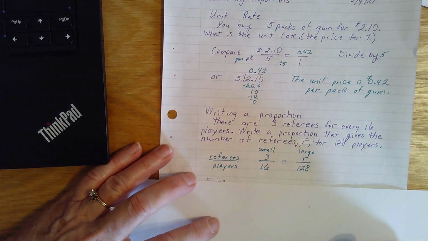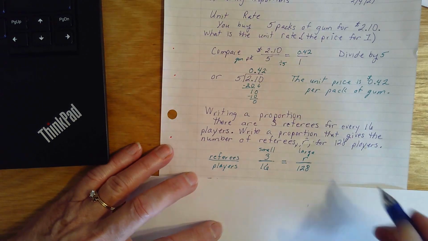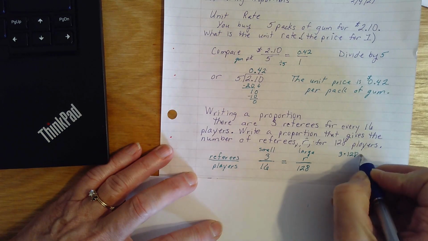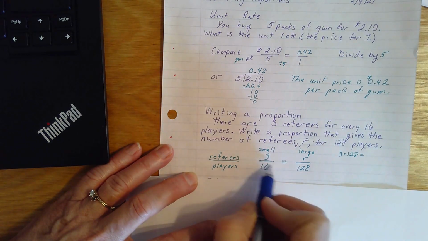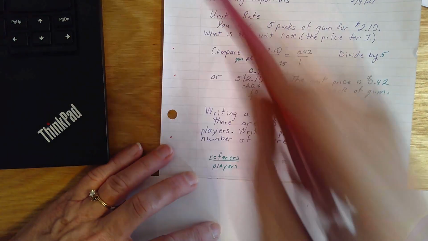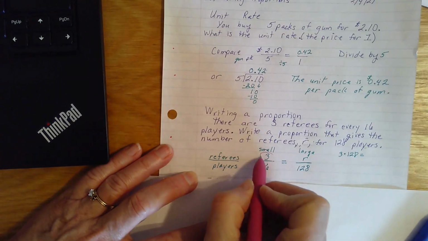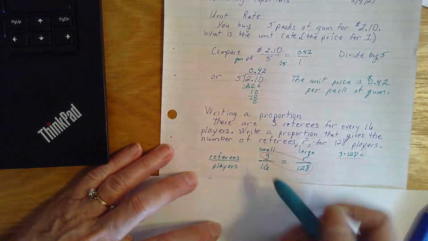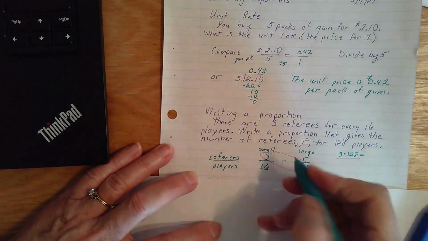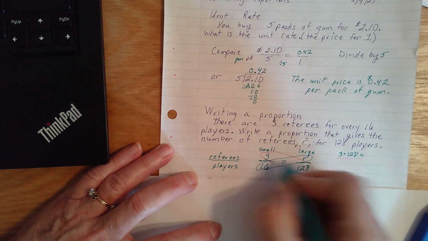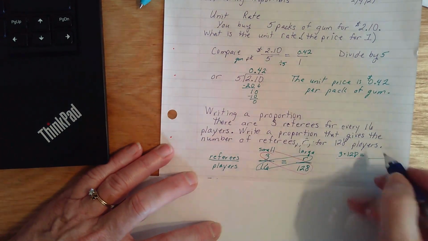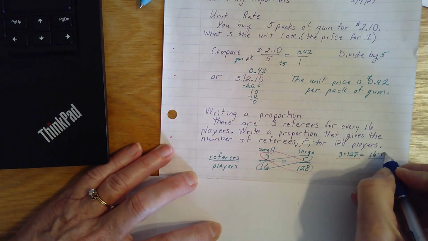So I'm going to solve this with cross products. 3 times 128, this diagonal, let's circle it, equals my second cross, which would be 16 times R.